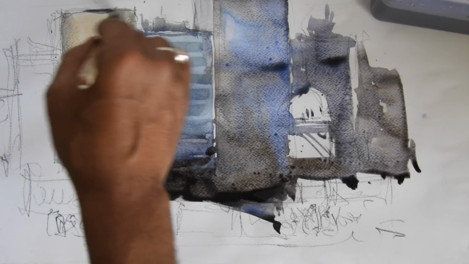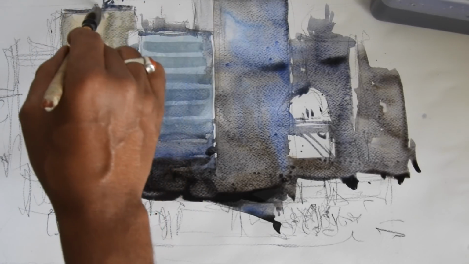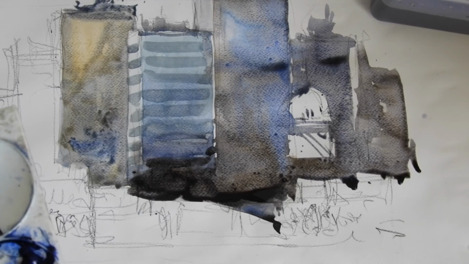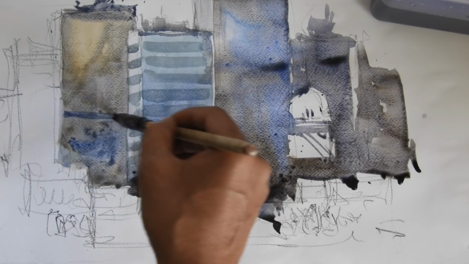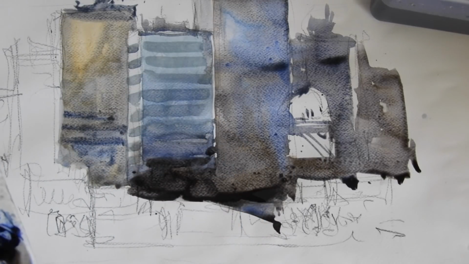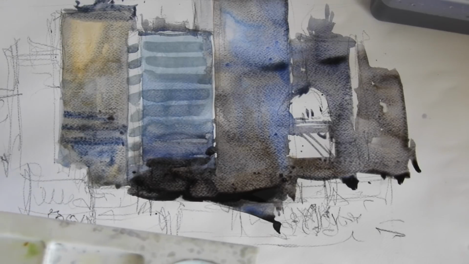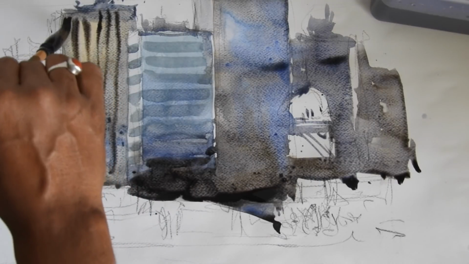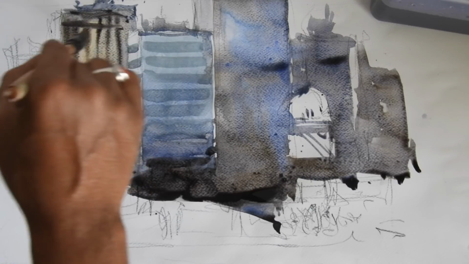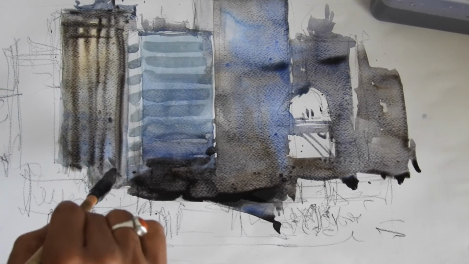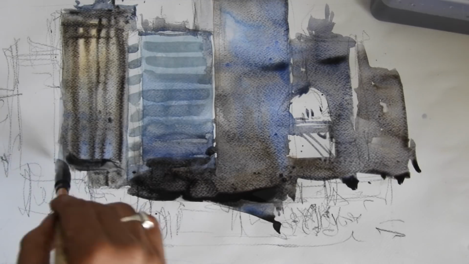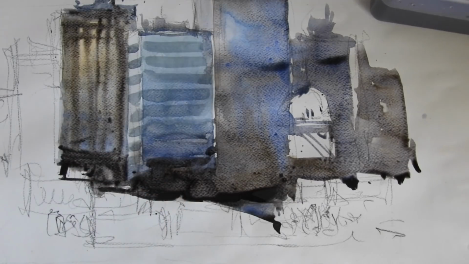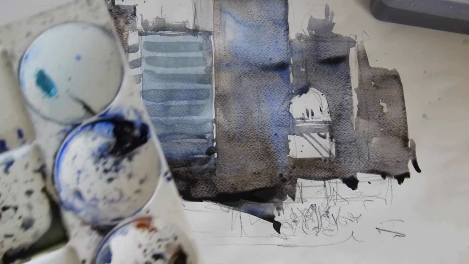Again, some bit of detailing here, and maybe this time the high skyscraper building will have something like this. A little dark here.